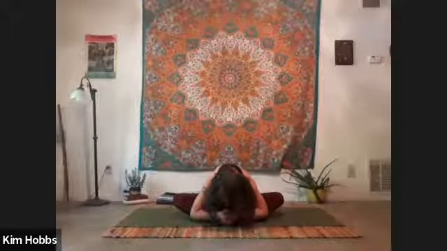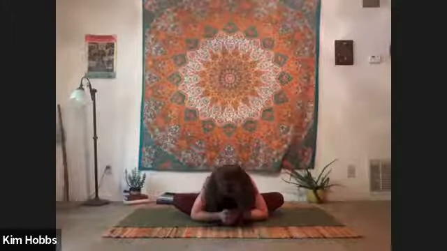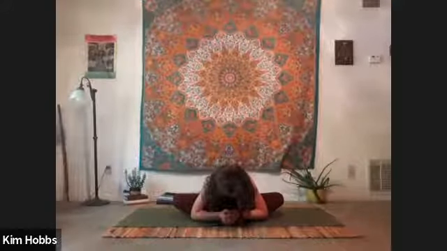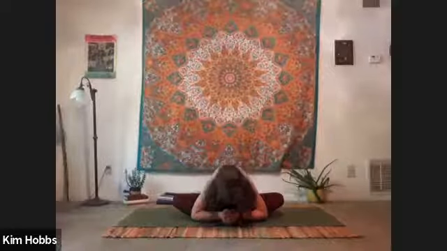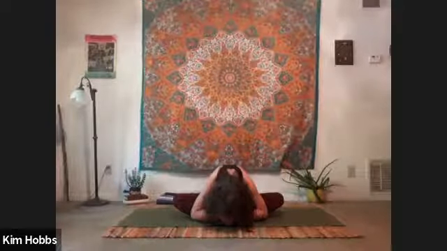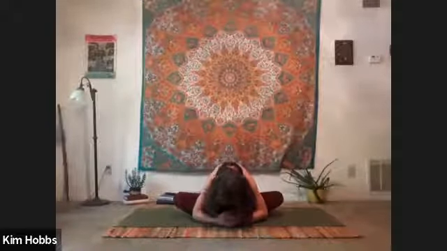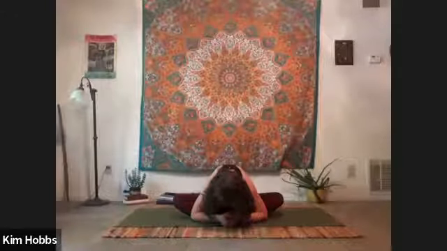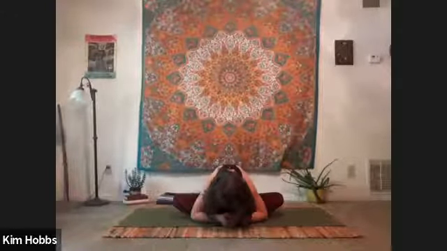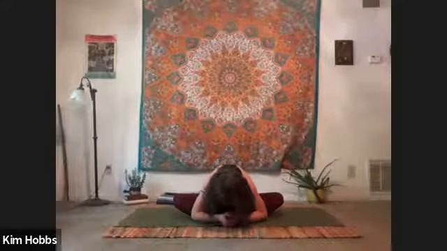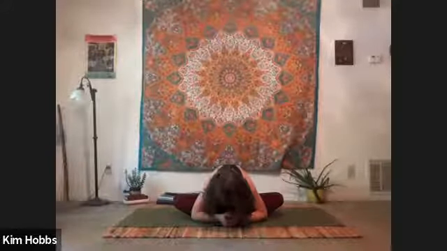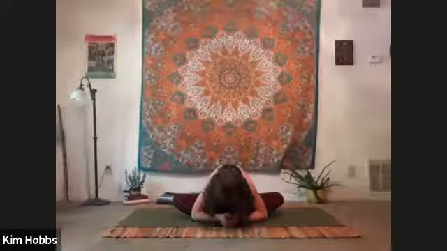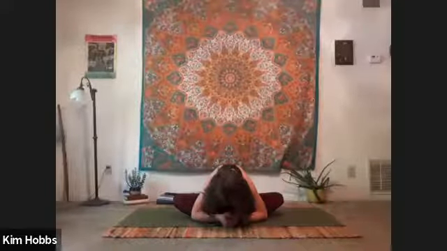And just let go in the head and the neck. Take a deep breath in through the nose, out through the mouth. Let everything soften. And take some big breaths here, beginning to elongate the exhales. And just begin to notice the breath.